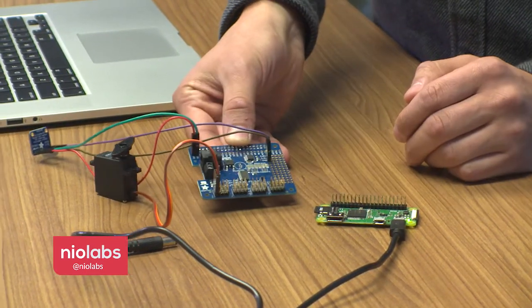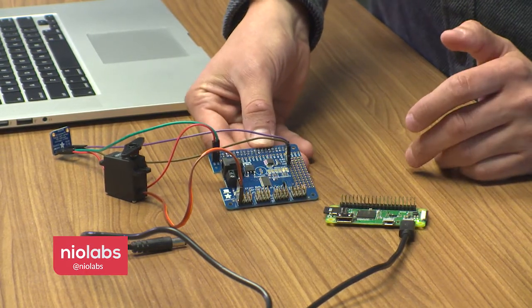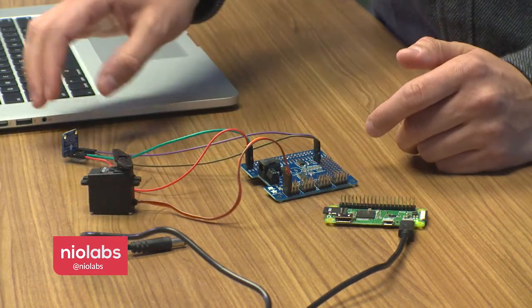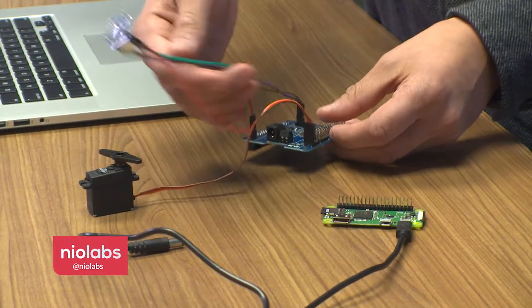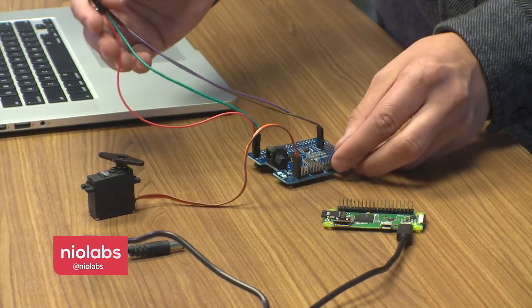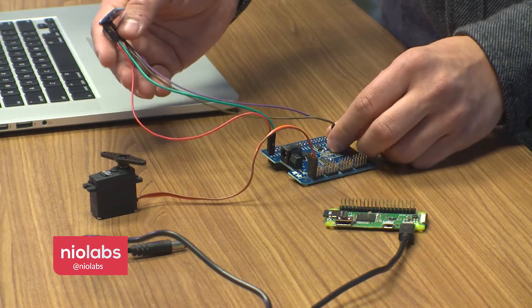Over here we have the Adafruit PWM servo motor hat. This allows us to control servo motors through these pins. One of them is connected here. And finally, we have the Adafruit UV sensor that is attached to the motor hat through all the I2C pins, plus power and ground.